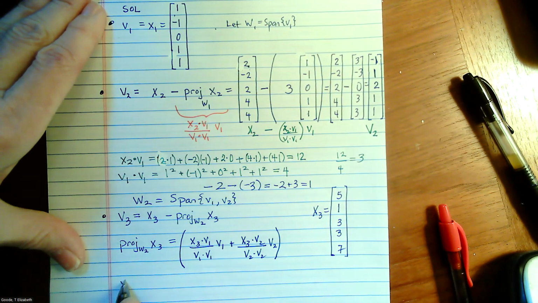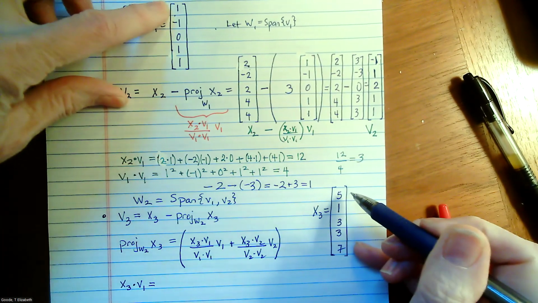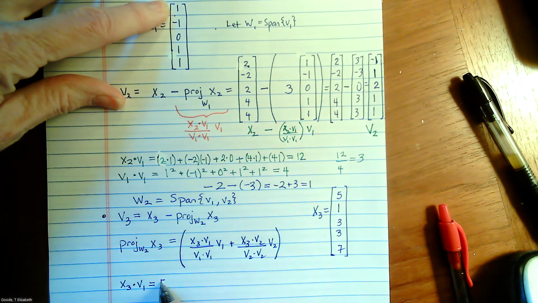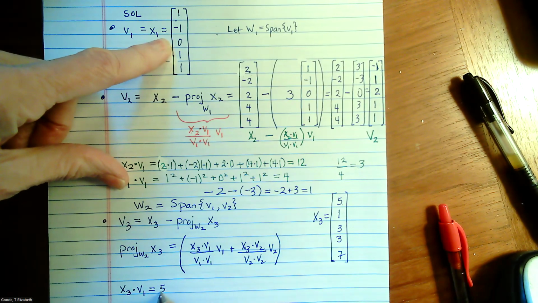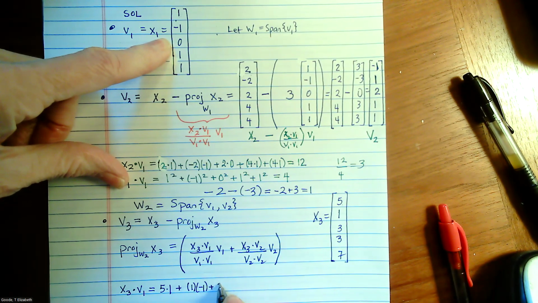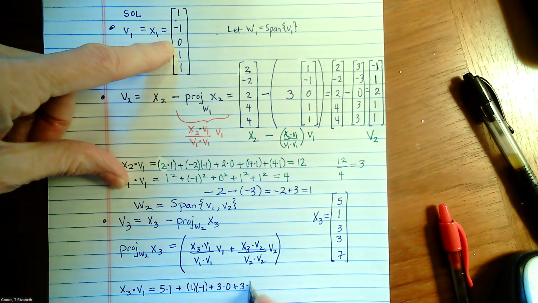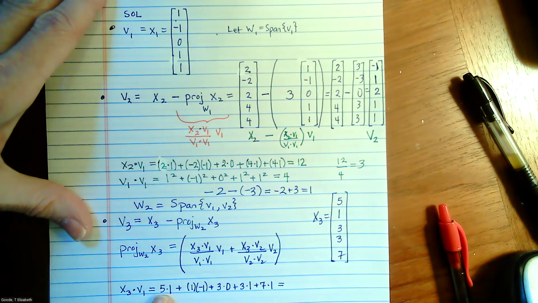Okay, so x3 dot v1. Here's x3, here's v1. 5 times 1, plus 1 times -1, plus 3 times 0, plus 3 times 1, plus 7 times 1. Let's figure out what this is. 5 minus 1 is 4, plus 10.